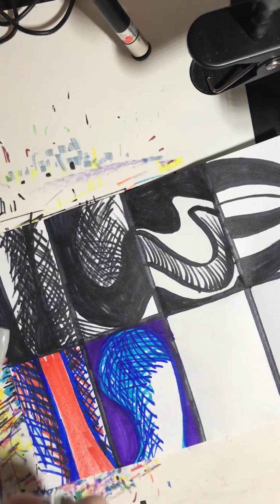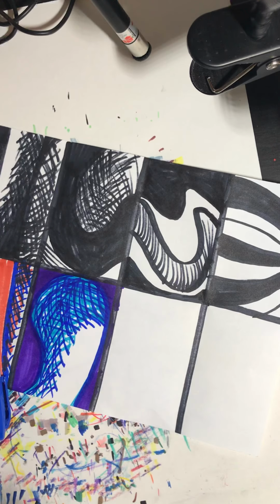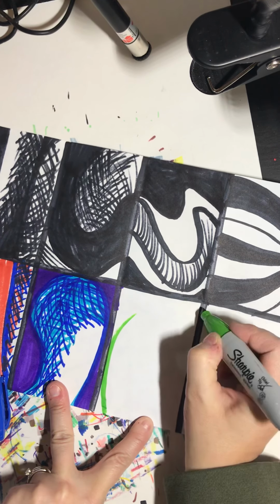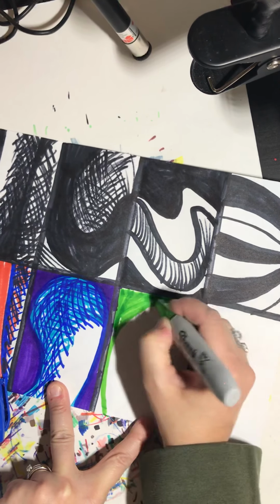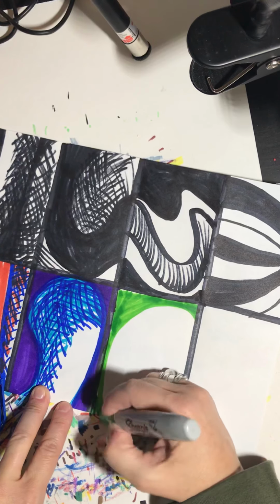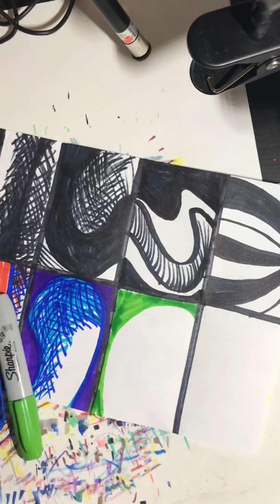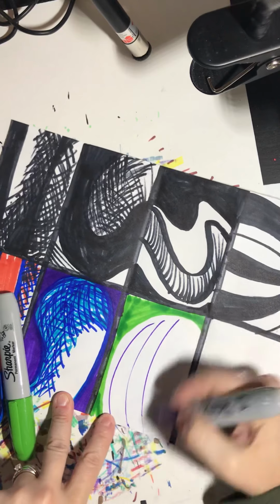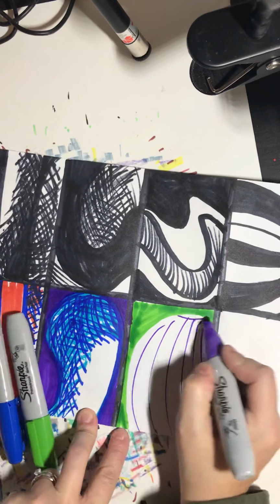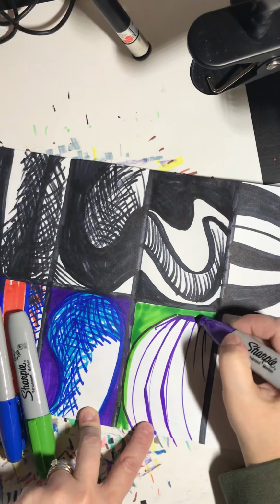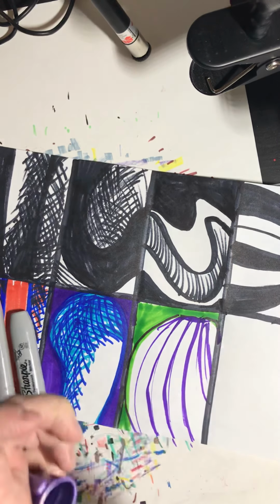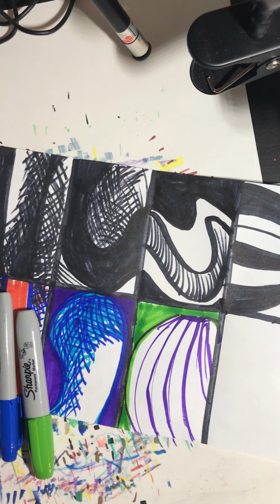Oh, I forgot to switch to the next one. I do feel like a lot of the stuff that I'm looking at looks very pumpkin fall-like. But again, I could just be projecting. Okay, stop, go to the next, and begin.